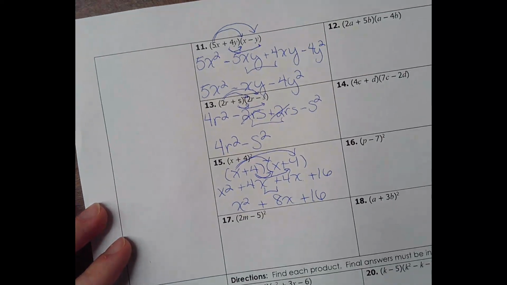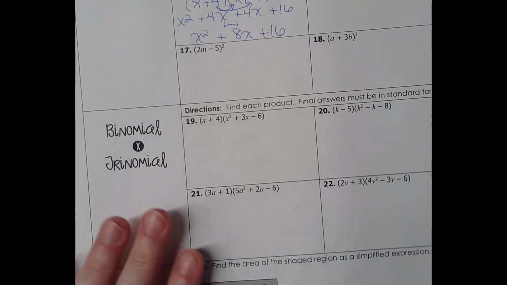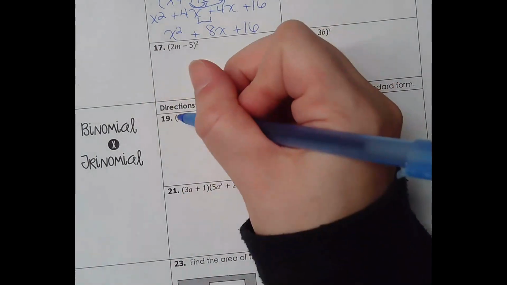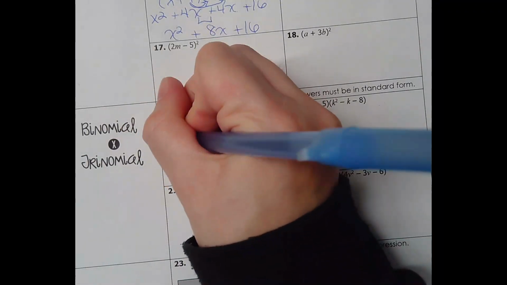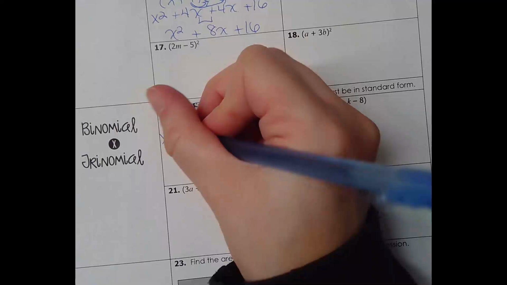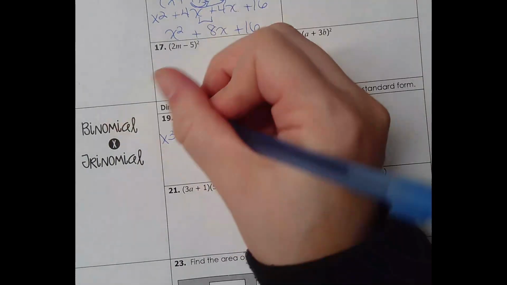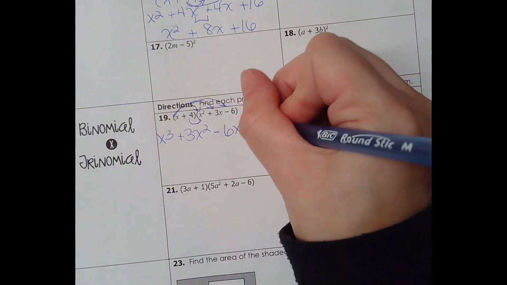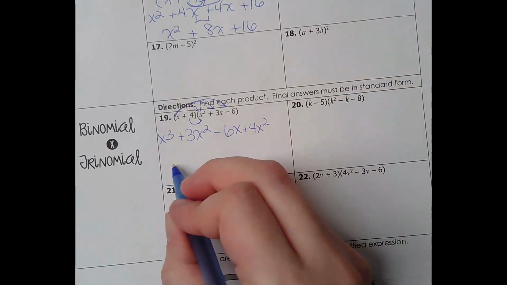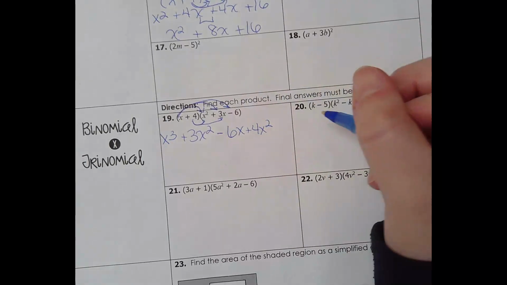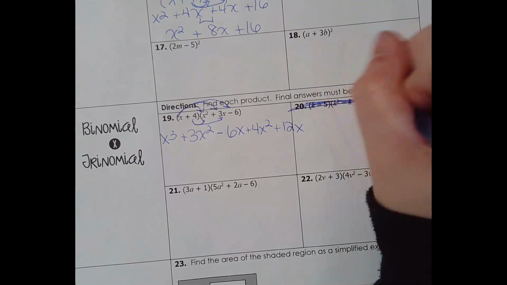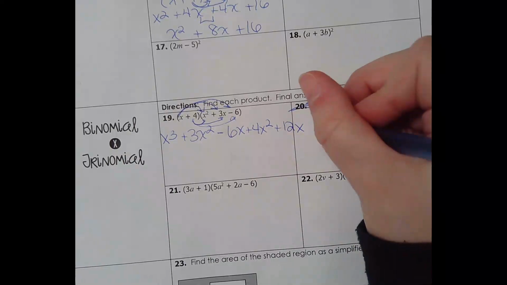I'm going to jump down. I feel like we have a lot of examples there. We could also do the same thing with trinomials. So we could do x times x squared is x cubed. X times 3x is 3x squared. X times negative 6 is negative 6x. And we do the same thing. We take 4 and we do 4x squared. I'm going to need to put more room on this. 4 times 3x is 12x. 4 times negative 6 is negative 24.